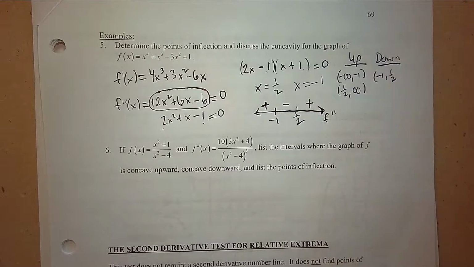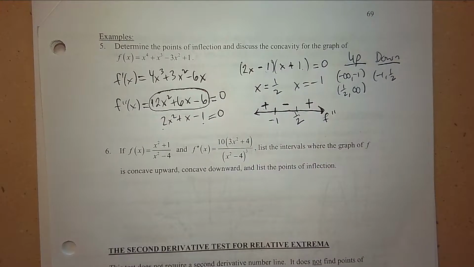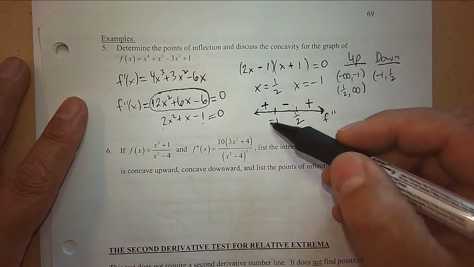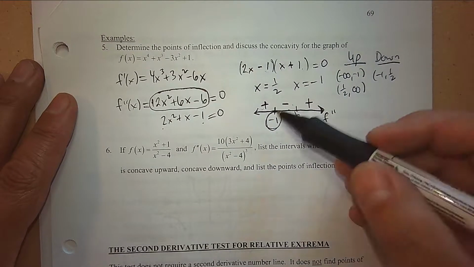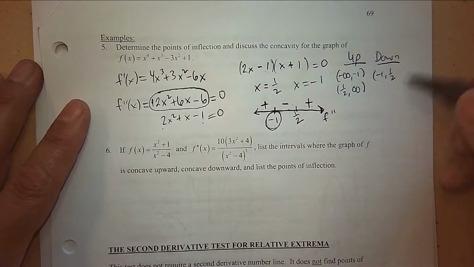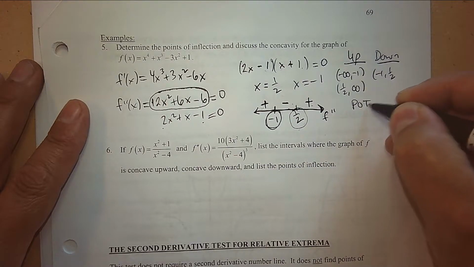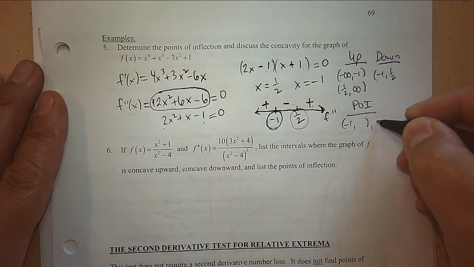Do we have any points of inflection? Do you see where the concavity changes? If the concavity doesn't change, it's not a point of inflection. Did it change from positive to negative here? So we have a point of inflection when x equals what? -1. How about, is there another one where it changes? At what other x value? So, point of inflection at -1, and there's another one at 1/2.